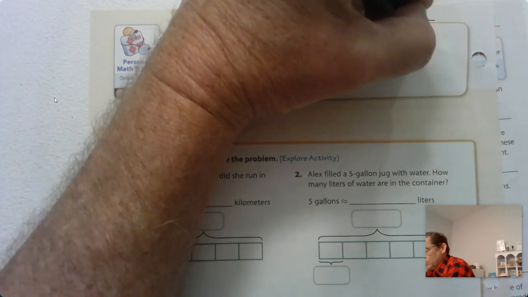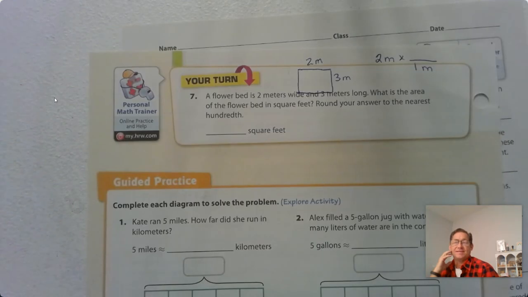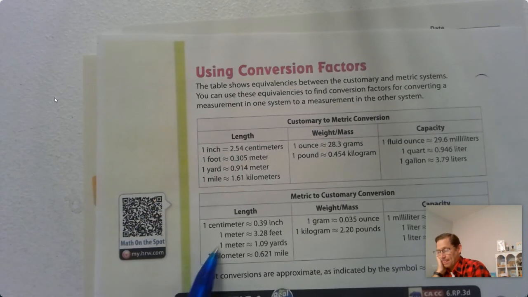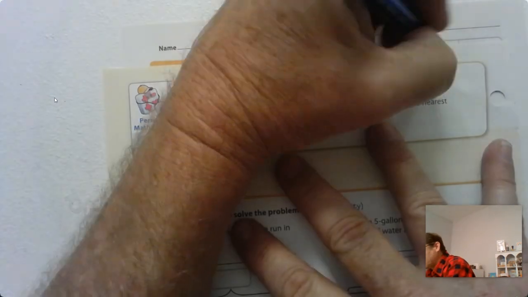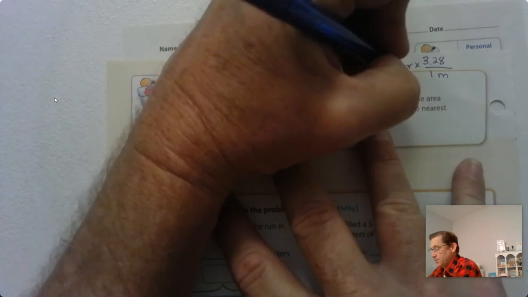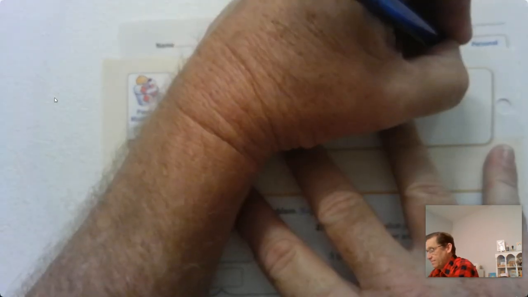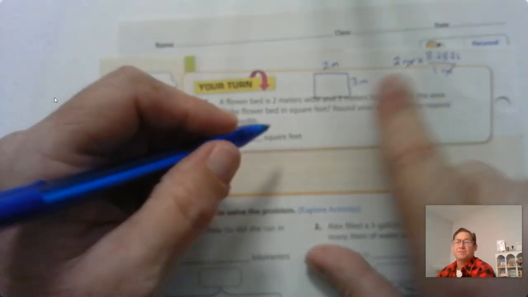So how much is 1 meter in feet? 1 meter is 3 and 28 hundredths feet. Okay, so the meters divide out, and we're left with 2 times 3 and 28 hundredths. So multiply that.